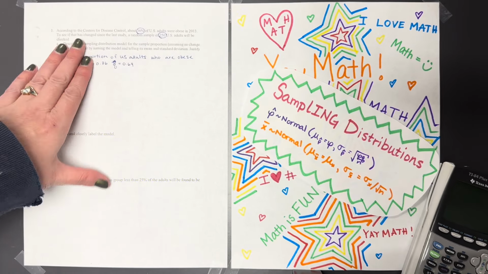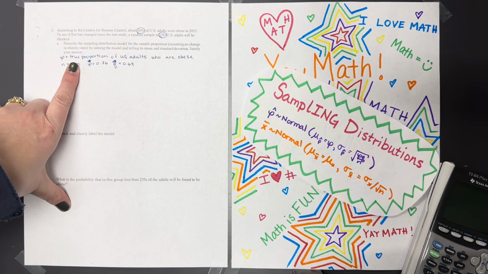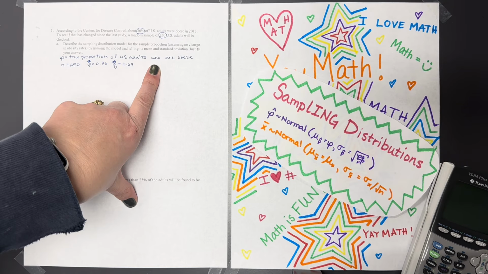In this question, according to the Centers for Disease Control, about 36% of US adults were obese in 2013. To see if that has changed since the last study, a random sample of 250 adults will be taken. Describe the sampling distribution for the model for the sample proportion, assuming no change in obesity rates, by naming the model and telling its mean and standard deviation. Justify your answer. So p is the true proportion of US adults who are obese.